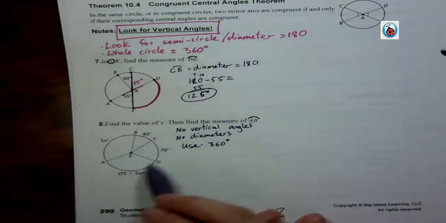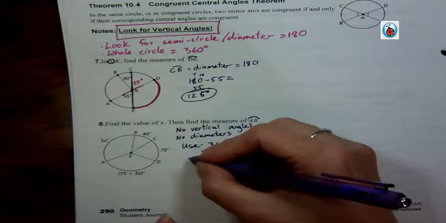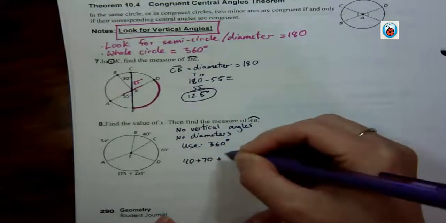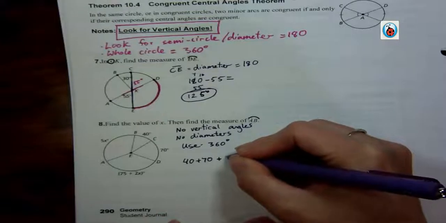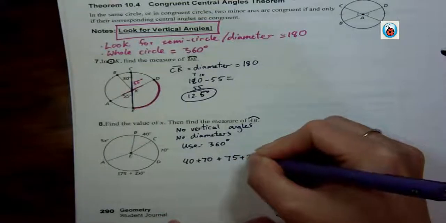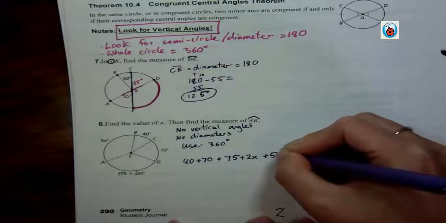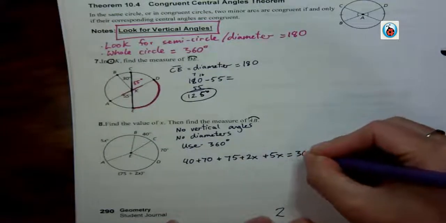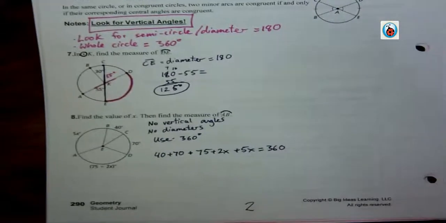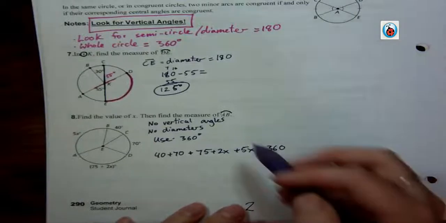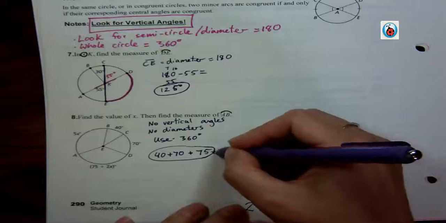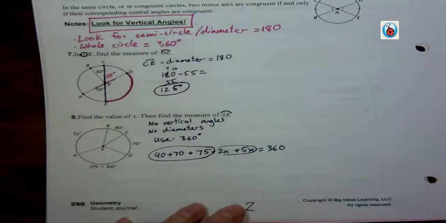I have every single part to equal 360. And so I just write out my equation. My 40 plus 70 plus 75 plus 2x plus 5x. And I check that I actually have everything there equals 360. I know that looks like a really big equation, but all I'm going to do is I add my numbers, I add my letters, and then I have a simple equation.